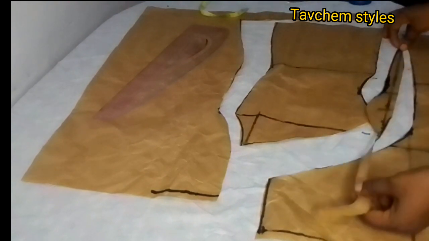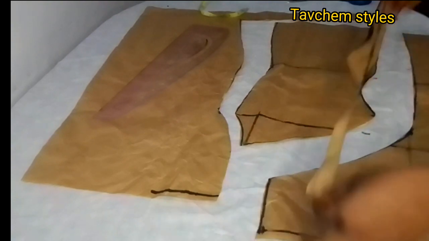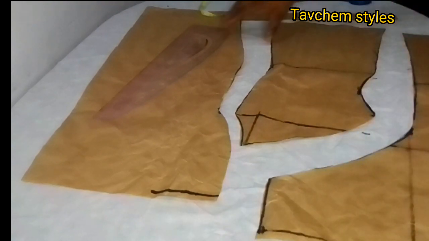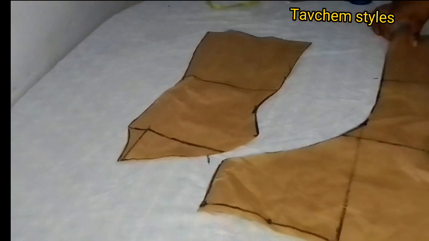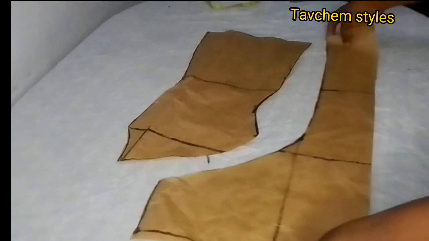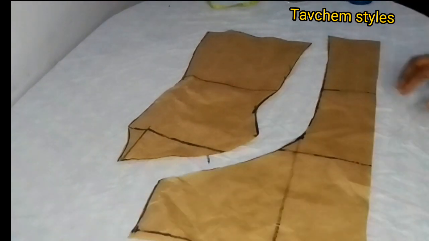Why I added 4 inches is because of this cutout from your measurement. The style of princess dart looks like this.